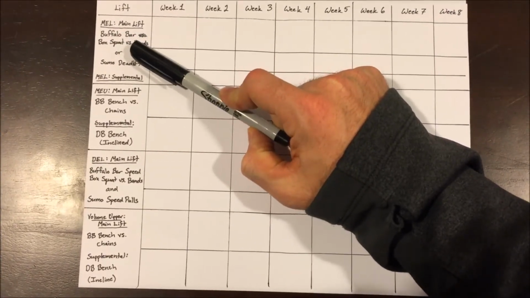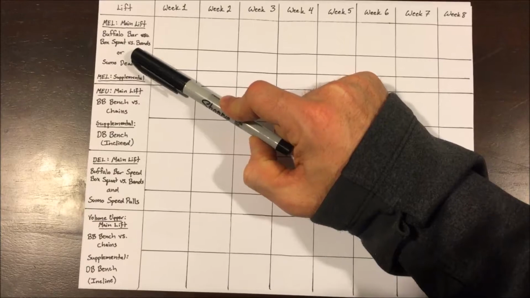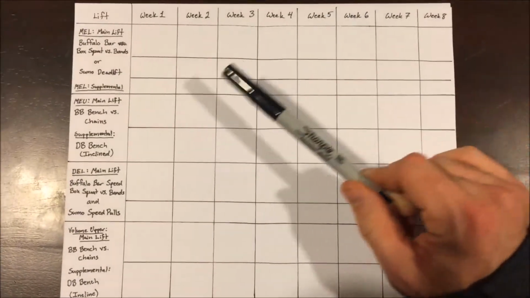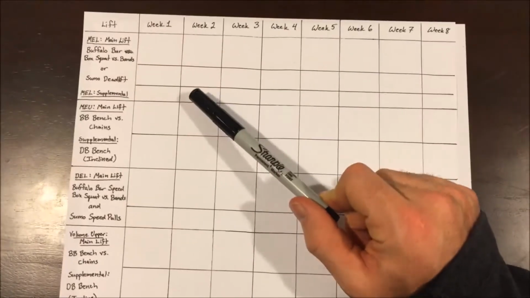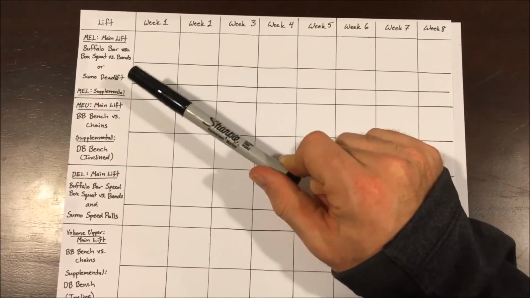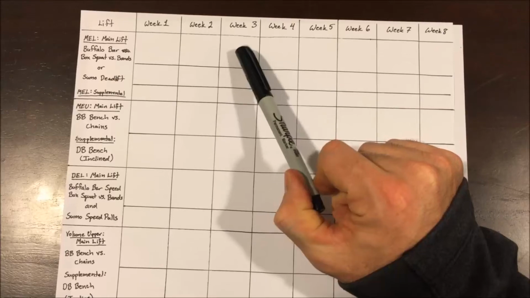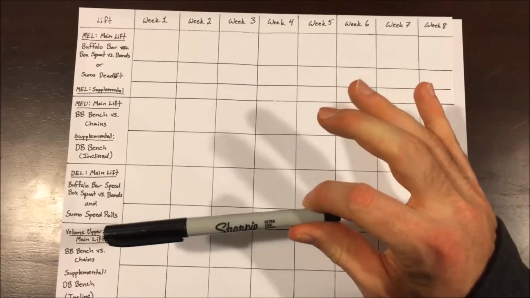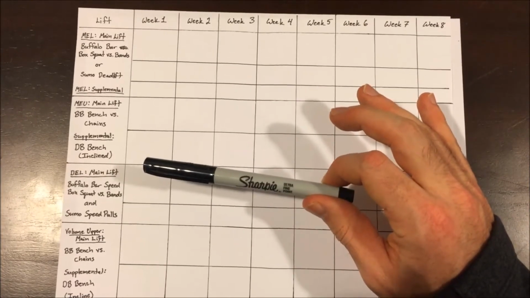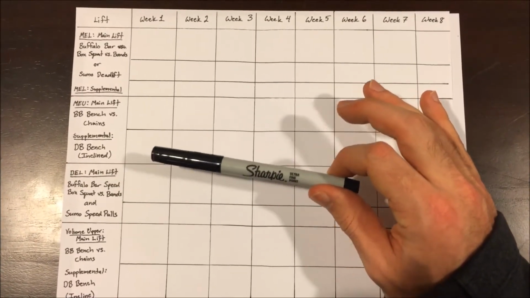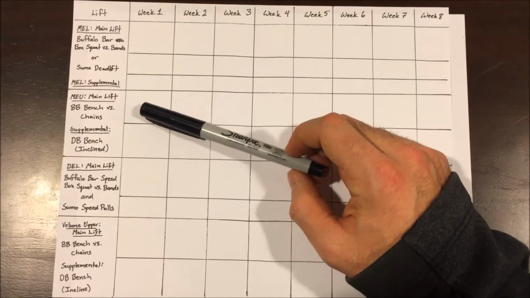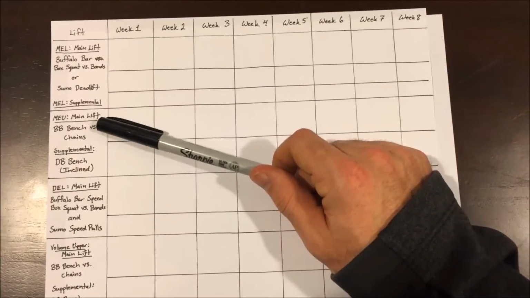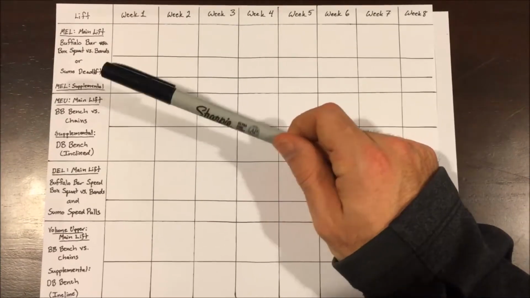The main lift is going to be a buffalo bar box squat versus bands, or a sumo deadlift depending on the week. I'll alternate that every other week. So I'll go squat, deadlift, squat, deadlift, squat, deadlift, squat, deadlift for my max effort work that week. The supplemental lift is just going to be the same thing, but for sets of 5 reps.